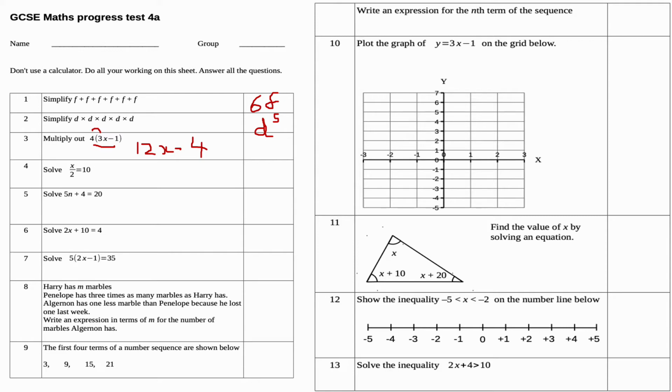This is question number 4. Solve this equation. x divided by 2 is 10. Well, the opposite of dividing by 2 is to multiply by 2. So I times by 2 on both sides of my equation to balance it. On the left hand side, I just get x. On the right hand side, I get 10 times 2, which is equal to 20. So x is equal to 20.